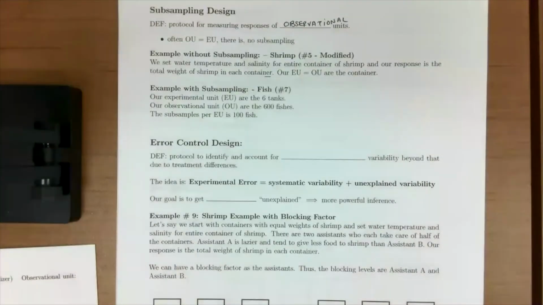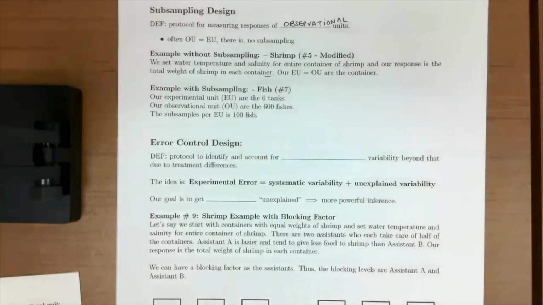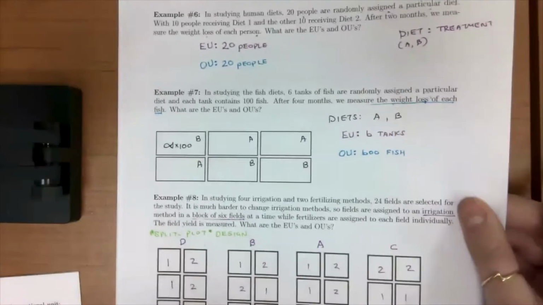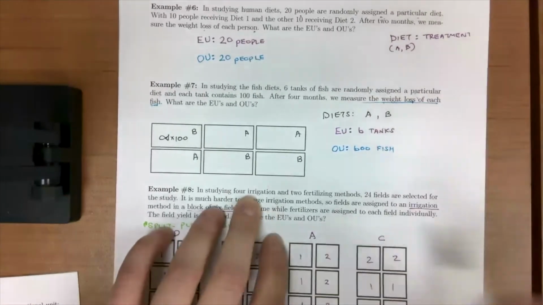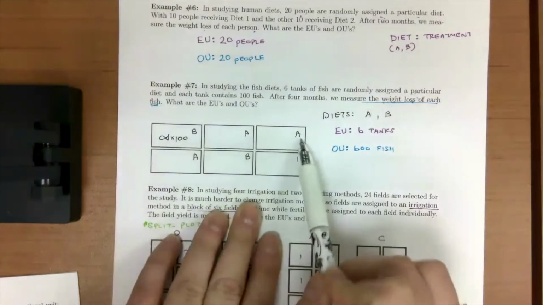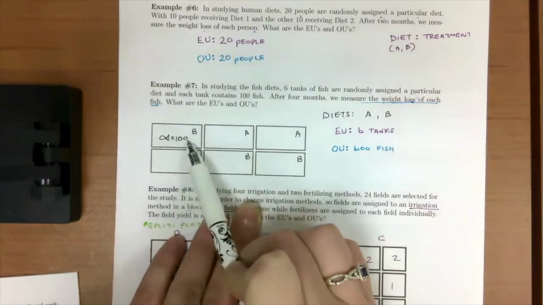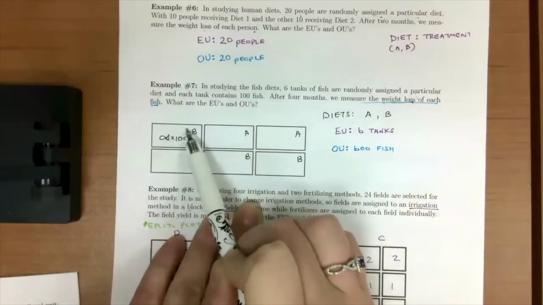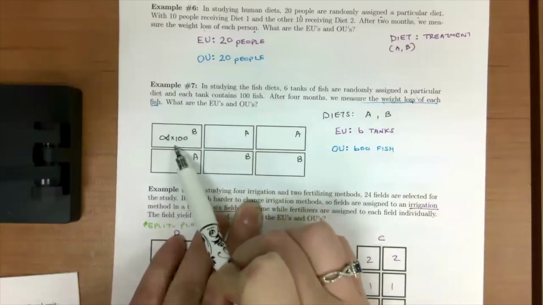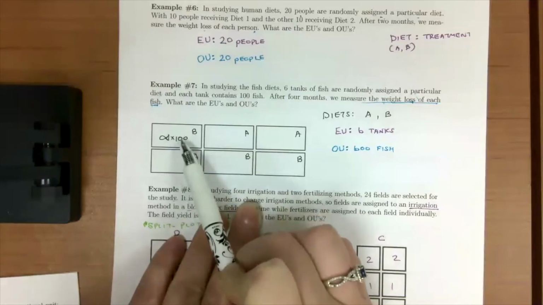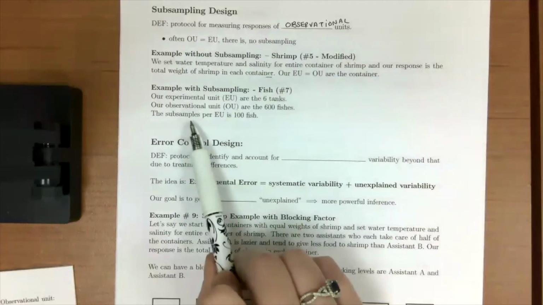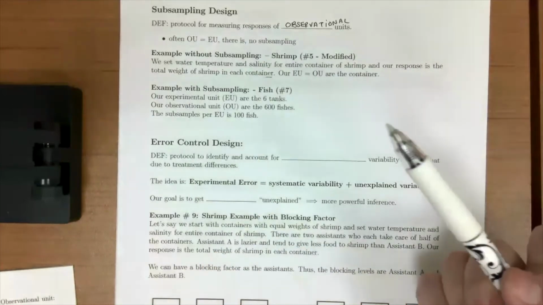is, oh, that's the wrong page. Where'd it go? Here we go, this is yours. That last one was me prior to this lecture. We have 6 experimental units, and for each experimental unit, the number of OUs is 100. And so we get a lot of measurements. We have multiple OUs in this EU. And so our number of subsamples per EU is 100 fish.